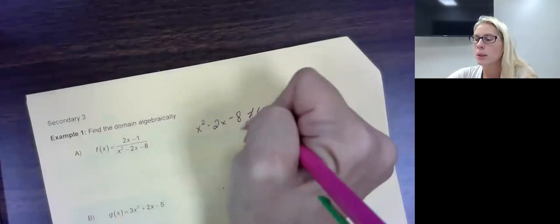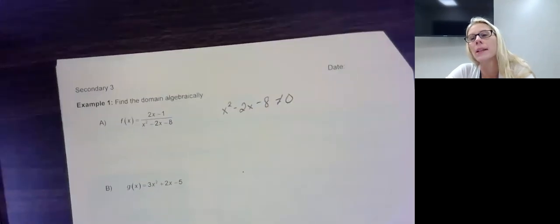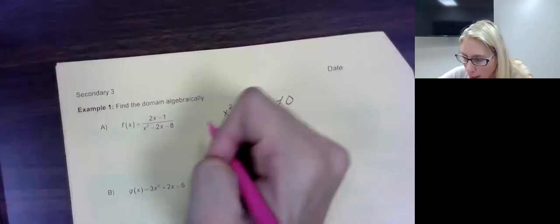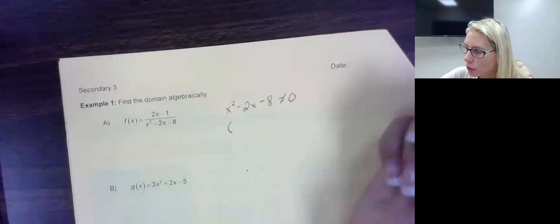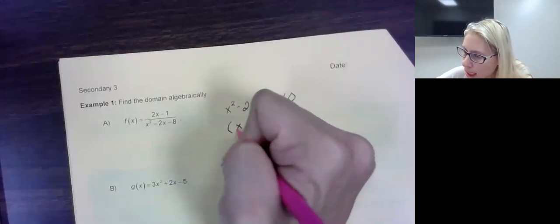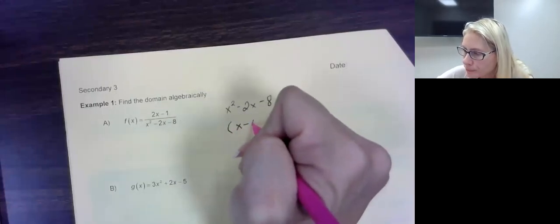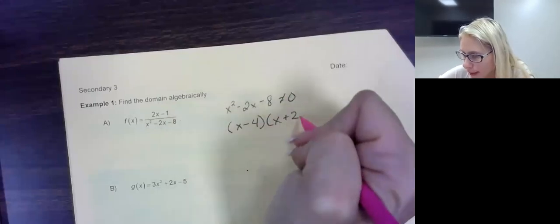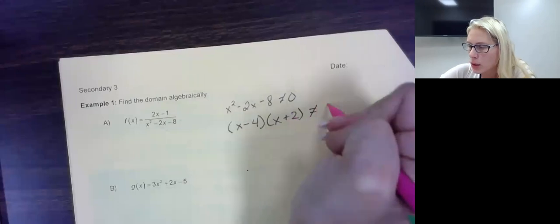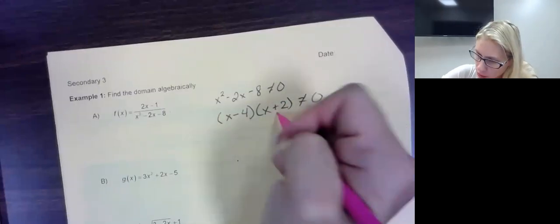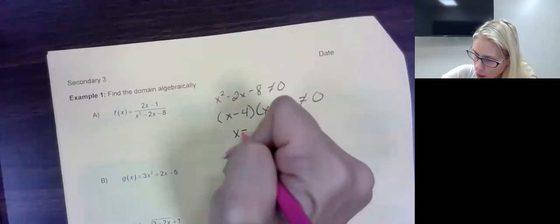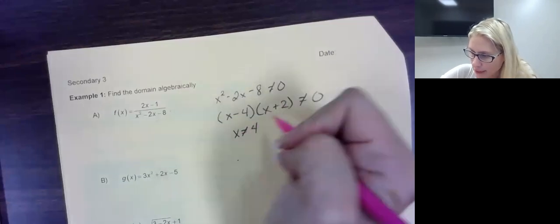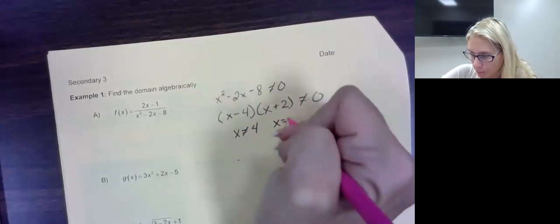Okay. At this point, there's an x squared in there and an x, so I know I'm going to have to factor. I'm going to factor quickly. You factor how you need to. So this becomes x minus 4 times x plus 2 cannot equal 0. So what makes each of these 0? So x cannot equal 4 and x cannot equal -2.